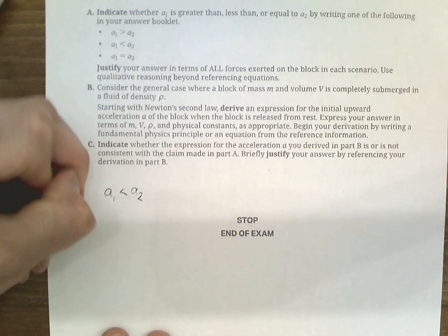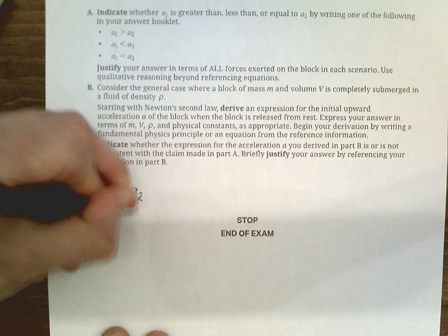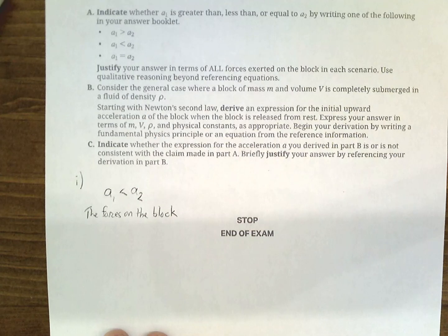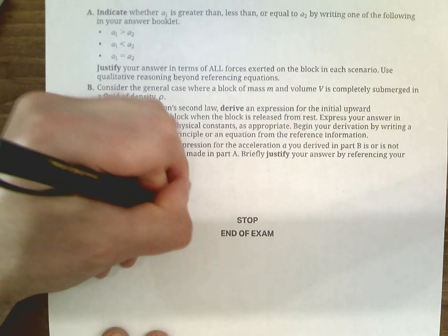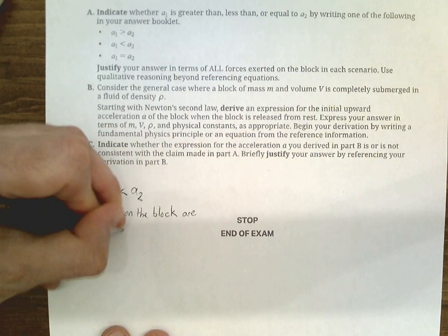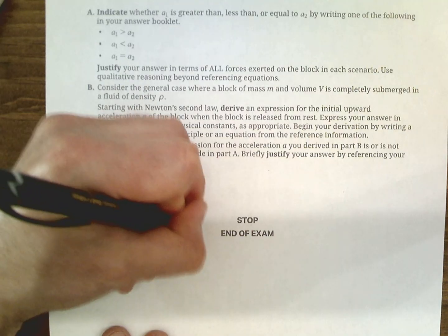And so what we're going to talk about is the forces on the block. I'm surprised they don't have you drawing an actual force diagram. That would help to do on the side, maybe. The forces on the block are the buoyant force upward and the weight of the block down.